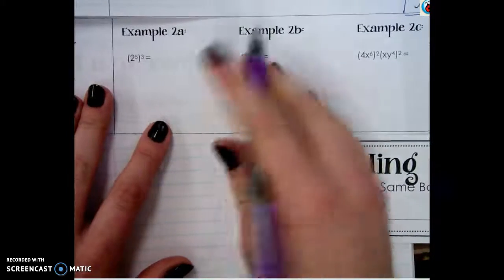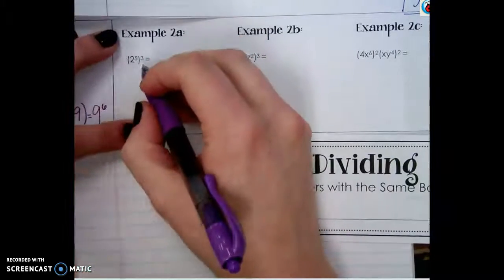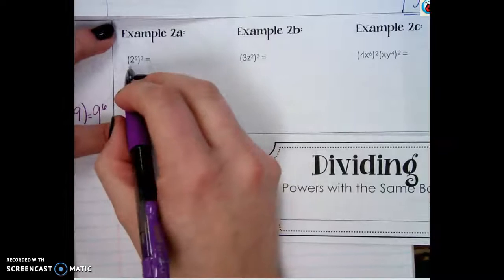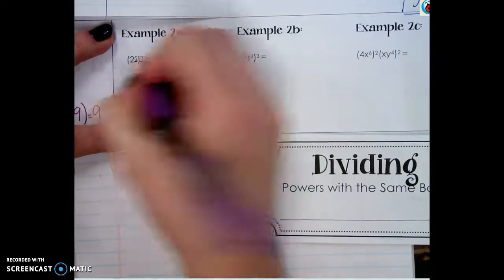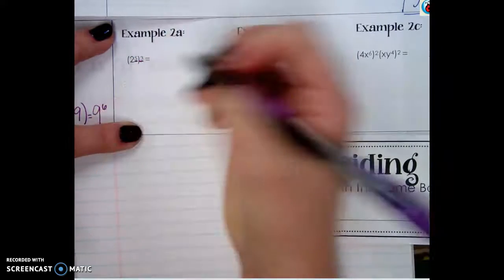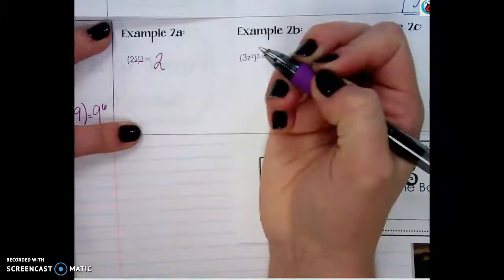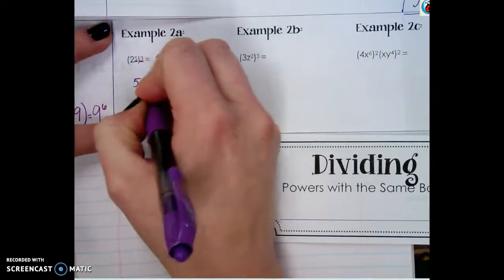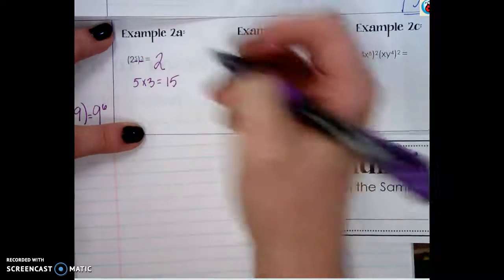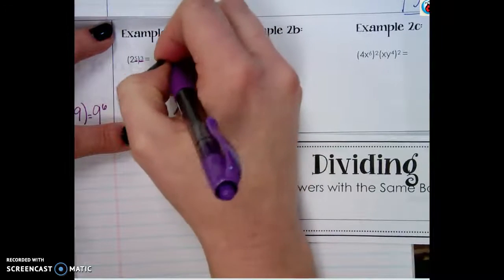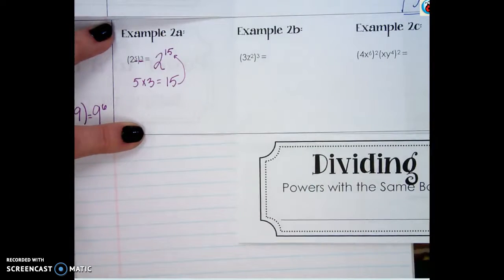We're going to kind of pick up the pace a little bit here. Okay? So we have this base to a power raised to another power. What are my exponents? 5 and 3. I'm going to keep that base and multiply my exponents. 5 times 3 is 15. So my answer is 2 to the 15th power.